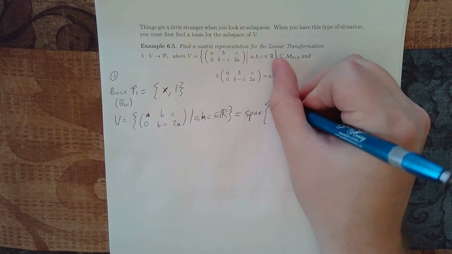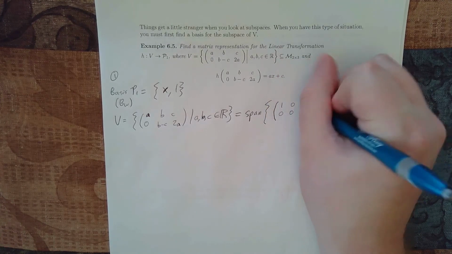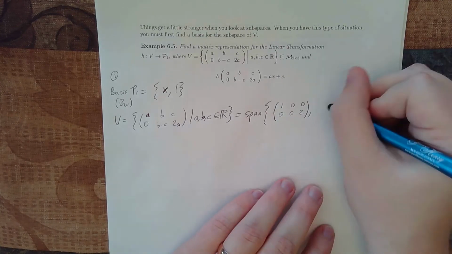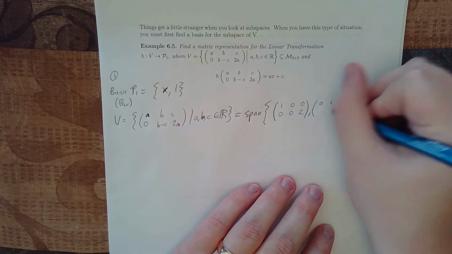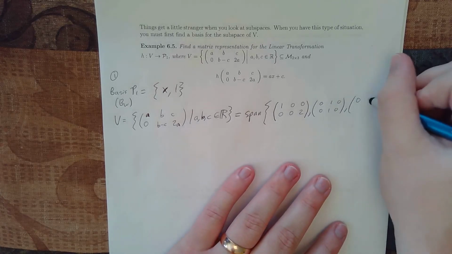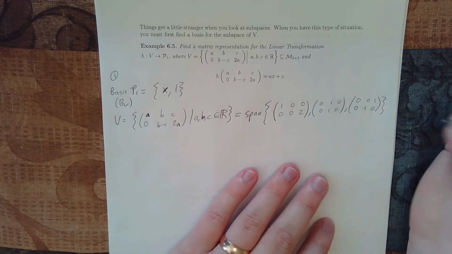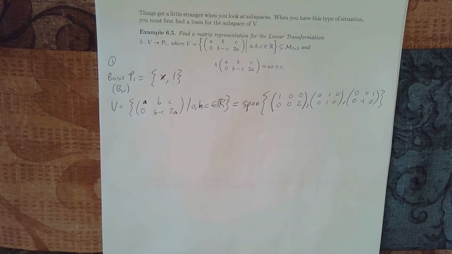So this should be the span of [1, 0, 0; 0, 0, 2], [0, 1, 0; 0, 1, 0], and [0, 0, 1; 0, negative 1, 0]. Okay, so having our spanning set is nice, but this doesn't give us a basis yet.